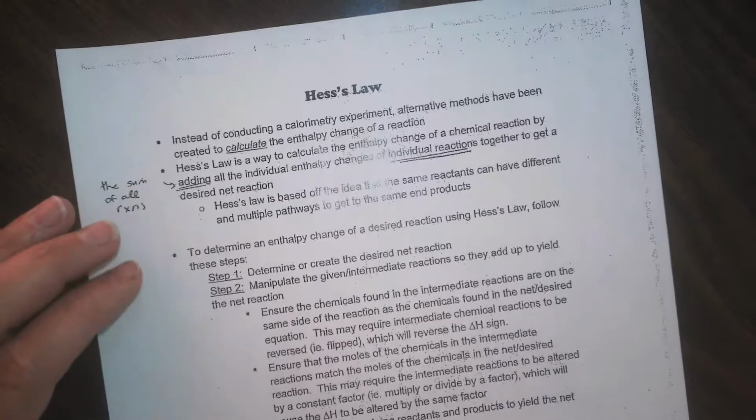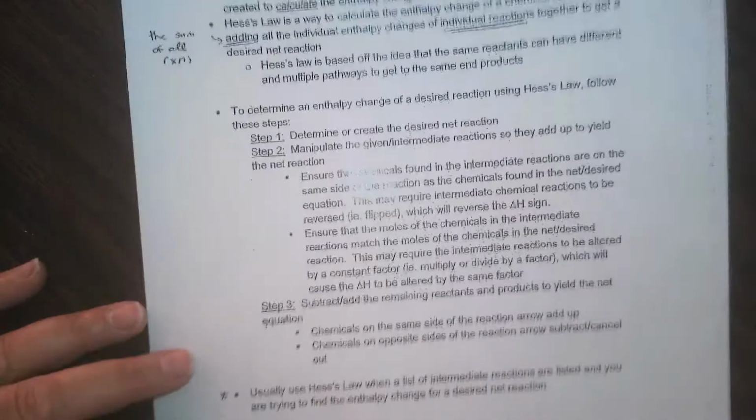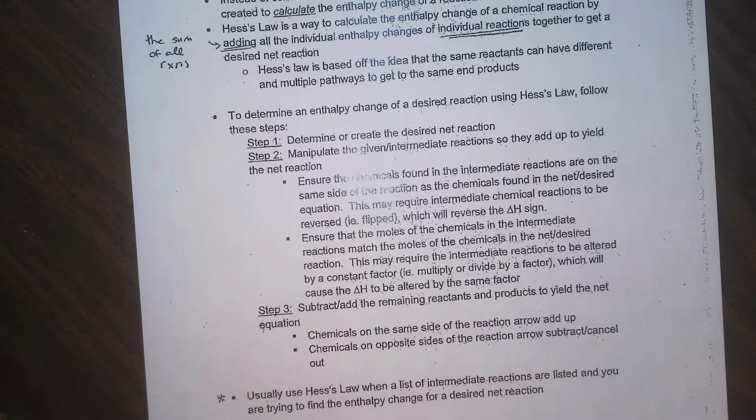So reactants can do the reaction in a bunch of different ways. You can have lots of your silver nitrate and only a little bit of your sodium chloride, or you can have lots of sodium chloride and only a little bit of silver nitrate, or you can have equal both. You have different pathways to get to the same end products. And so it's very step by step. First, you have to figure out what the net reaction is. And then you have to manipulate the intermediate reactions.